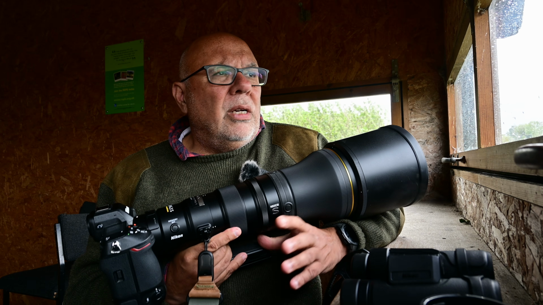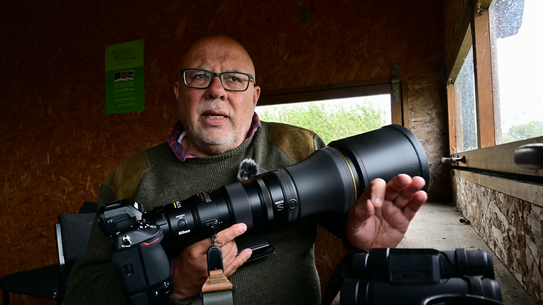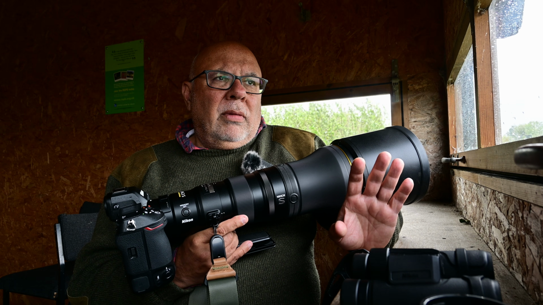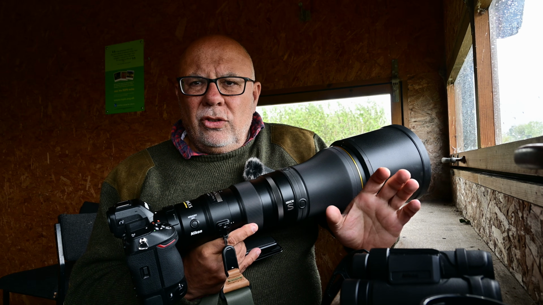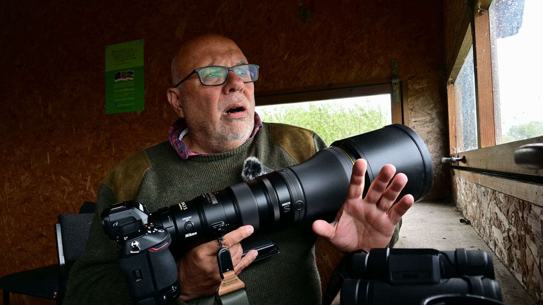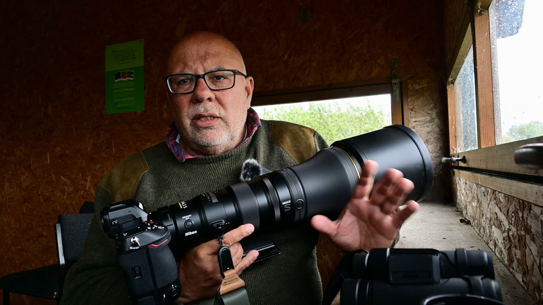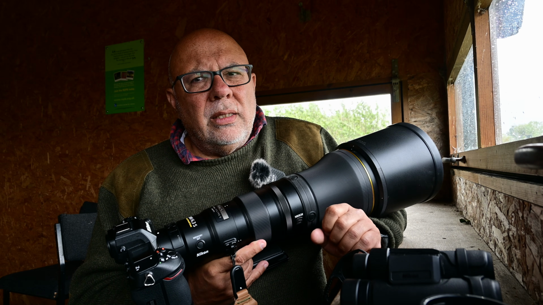So image quality, slightly better. Autofocus speed, slightly better. And of course you're getting another 25% of extra range with this lens. So all of those things are modest improvements over the 180 to 600.